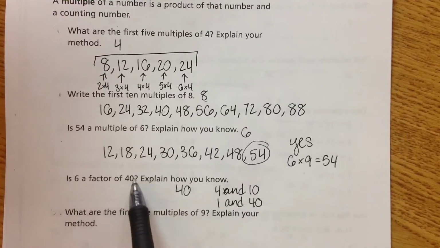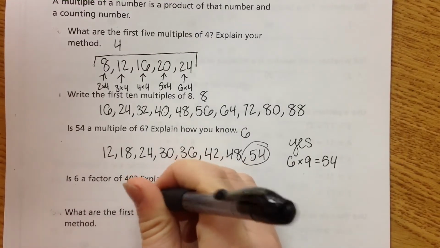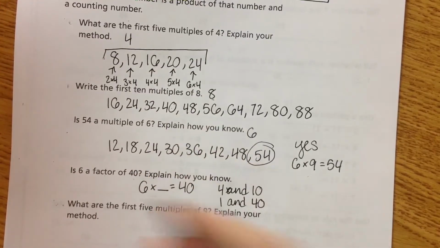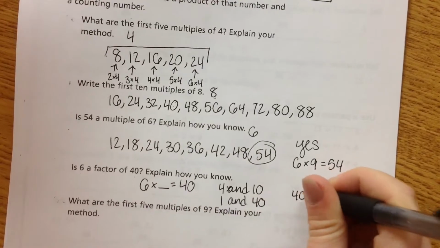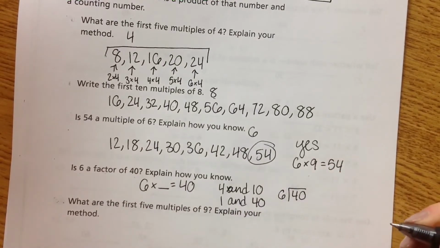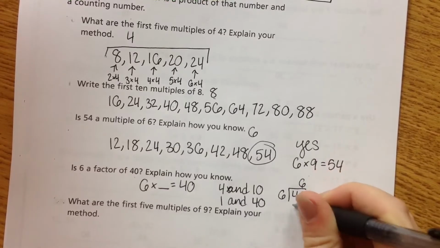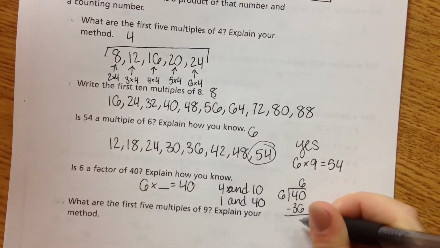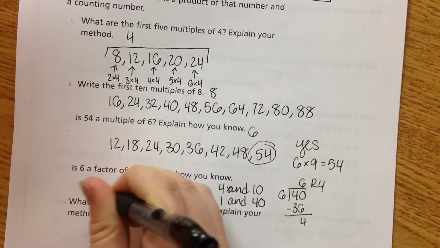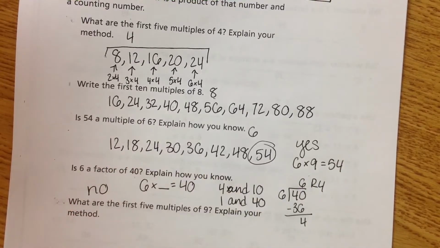So is 6 going to be a factor of 40? In other words, can I do 6 times something to give me 40? Well, to figure that out, let's do division. 40 divided by 6. What times 6 gets me close to 40 without going over? 6 times 6 is 36. Nope, look at that. I'm going to have a remainder. So this one is no. 6 is not a factor of 40.